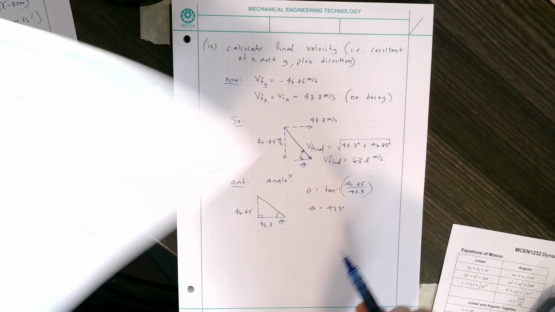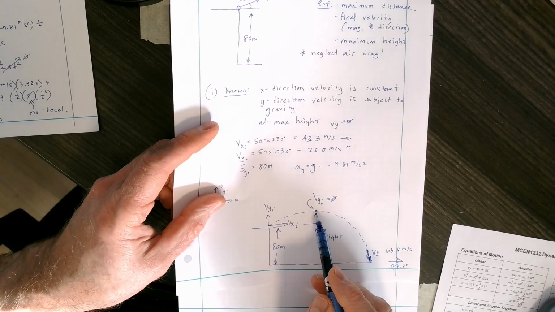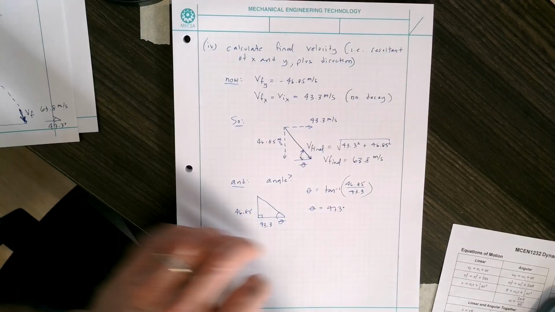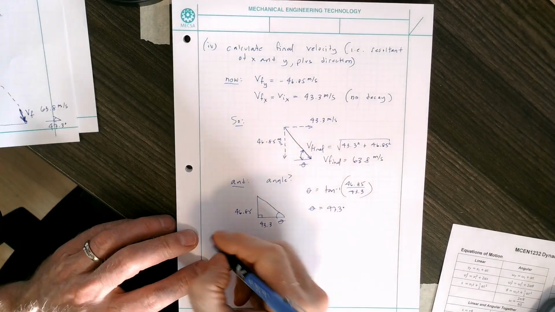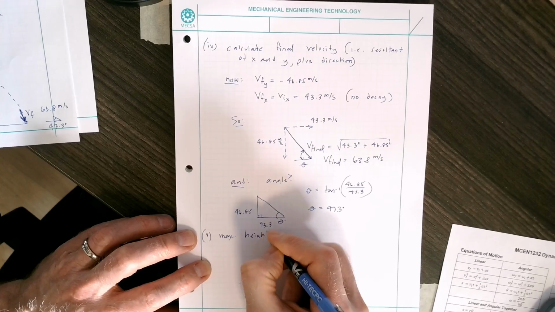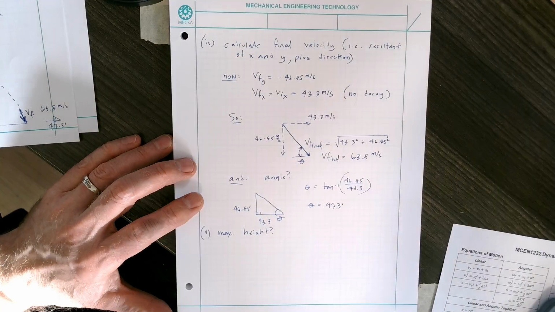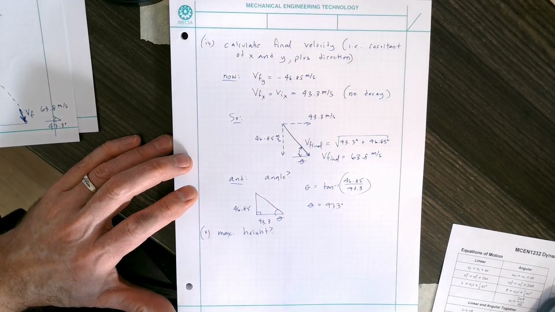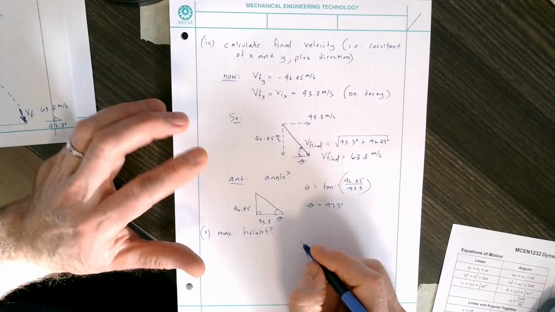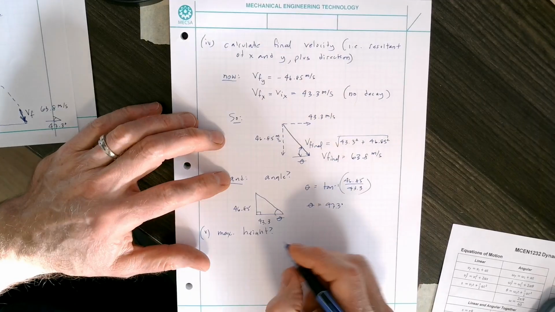The max height. A separate question. How high up here? It's not completely separate. I mean, the input values are the same, but it's a different analysis, okay? So step 5, maximum height. Let's see if I can fit it in down here. Maximum height. Okay? Let's have a look here. Sip of coffee, sorry. Now it's only a function of y direction. Again, you got to be ruthless. It's only a function of y direction.